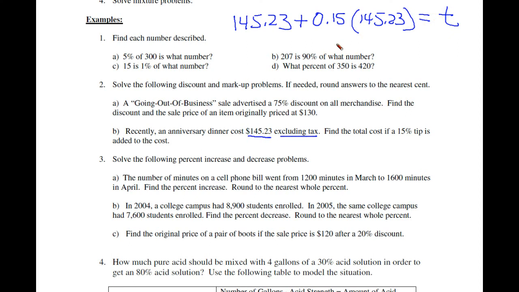So we're going to do 0.15 times 145.23, which is 21.78, that we're now going to add to this, plus 145.23, and I get then the total cost with the tip now is 167.01.